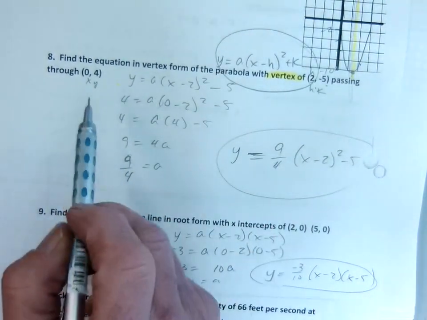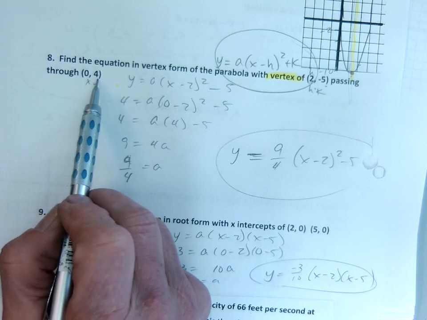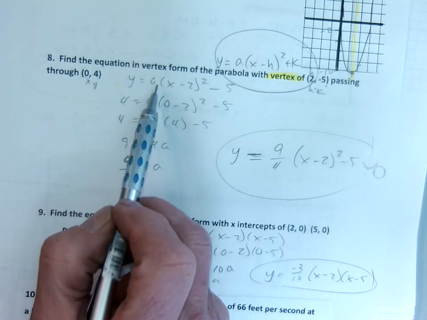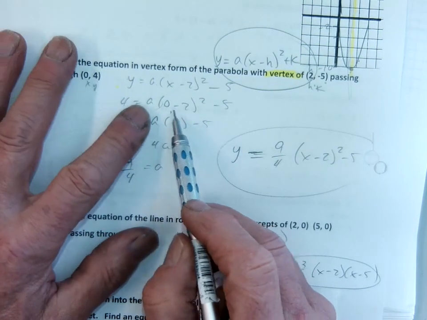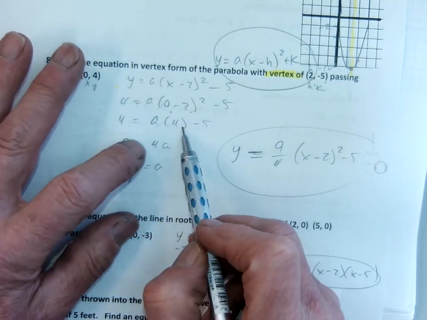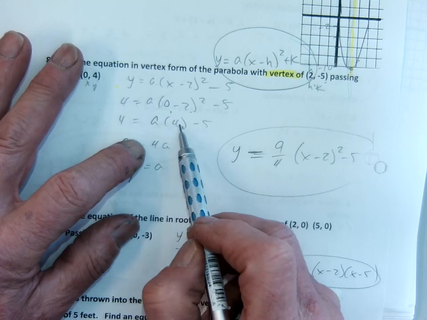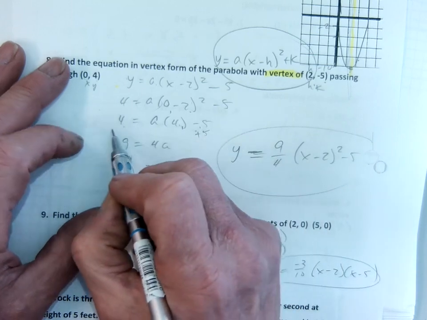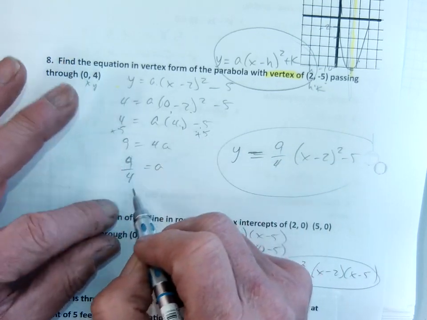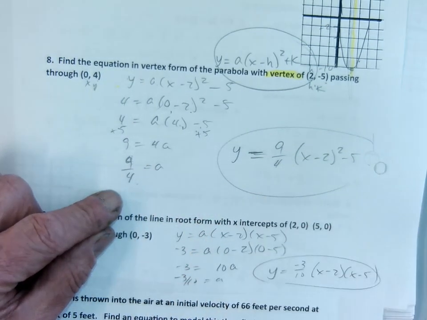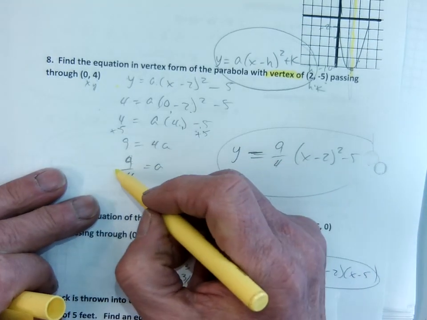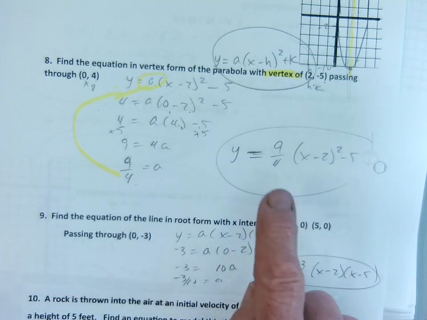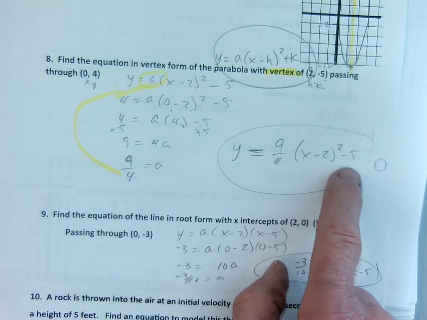So I'm going to find a, so I have another point. It has to go through 0, 4, so that's my y value. I have a 0, that's my x value. Plug that there. So I simplify. Okay, negative 2 squared is 4. So I've got a times 4. I added 5 to both sides. Plus 5 plus 5. I get a 9. Divide by 4. I get 9 fourths. So my answer is to take my 9 fourths, put it right there. So my answer is y equals 9 fourths times (x minus 2) squared minus 5.